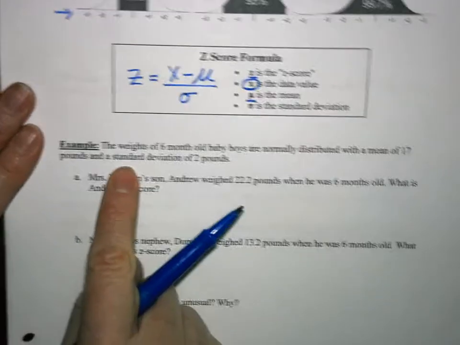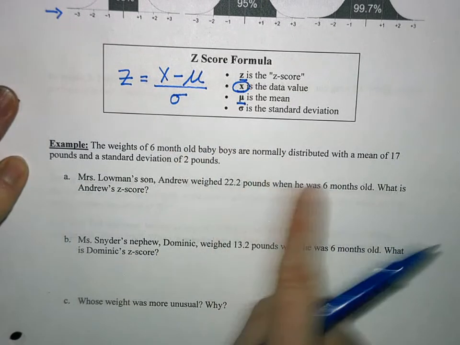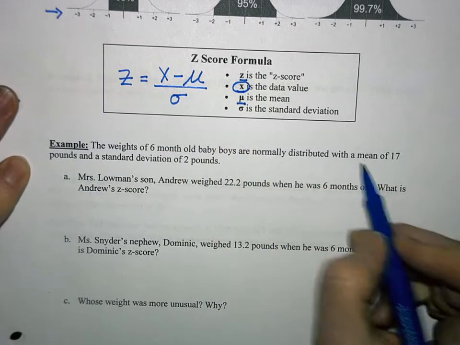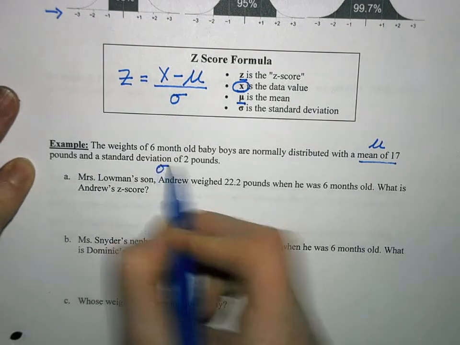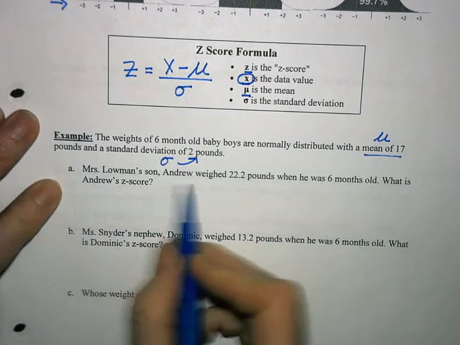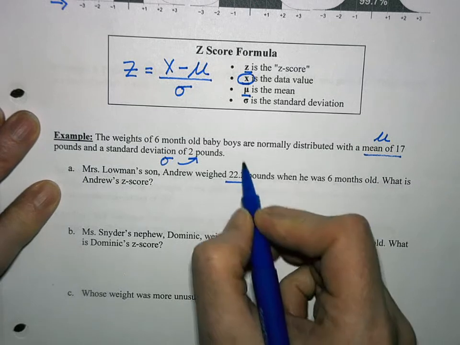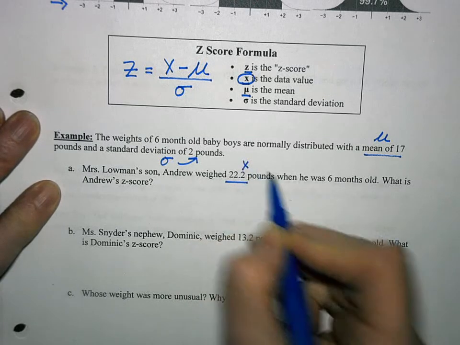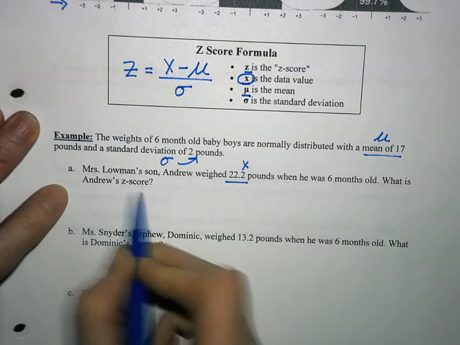The weights of 6-month-old baby boys are normally distributed, so we can use this, with a mean of 17. So let's write our symbol, mean of 17, and a standard deviation of 2 pounds. Mrs. Lohman's son Andrew weighed 22.2 pounds. That's a large child. X, that's what he weighed when he was 6 months old. What is Andrew's z-score?